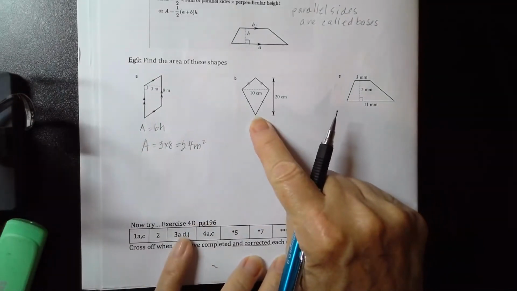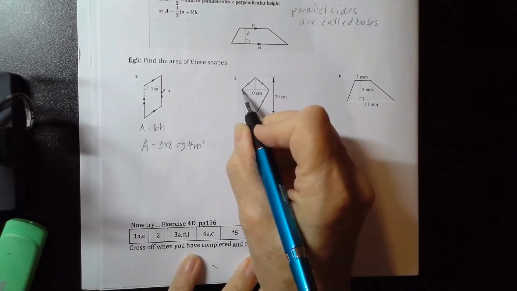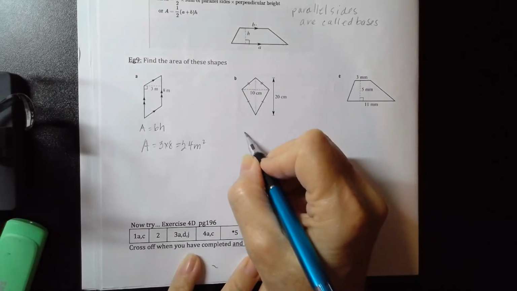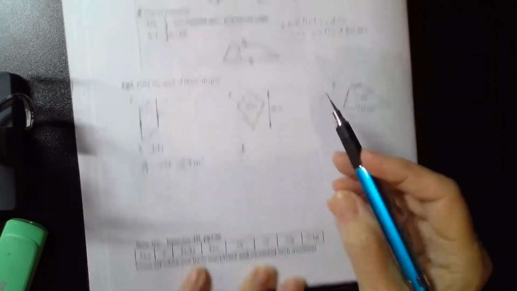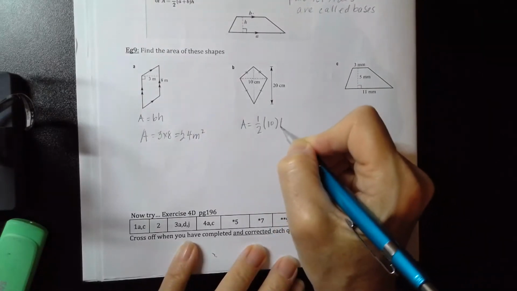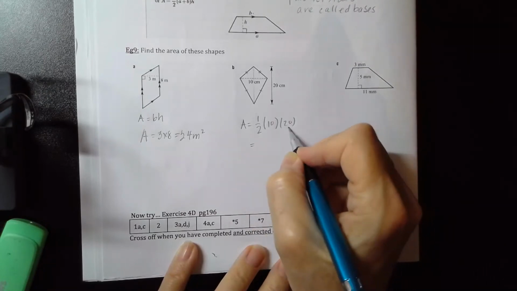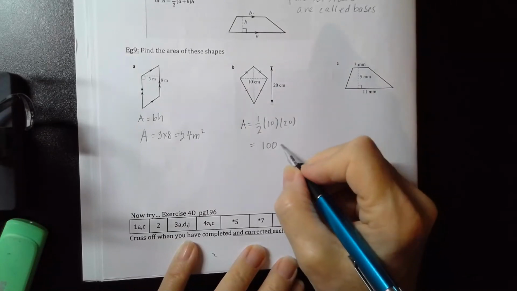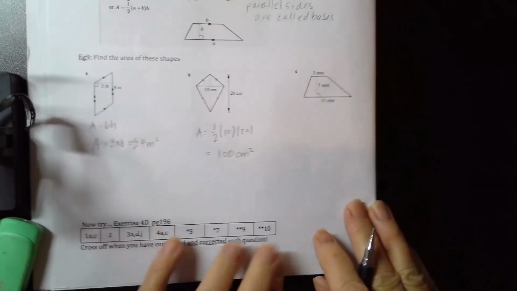This one is a kite, and a kite is one diagonal times the other diagonal. So it's area equals, and I'm getting the formula from up here, 1/2 one diagonal times the other diagonal. Okay, so if I multiply 1/2 times 10 times 20, I get 100. Okay, centimeters squared. Might want to do that on your calculator, but I think you can do this.